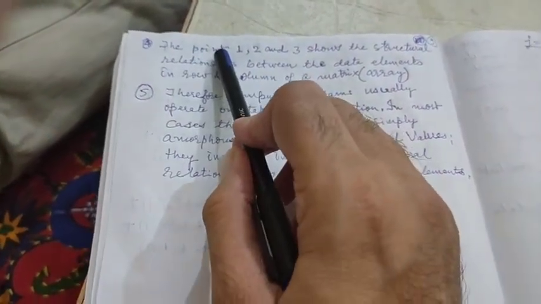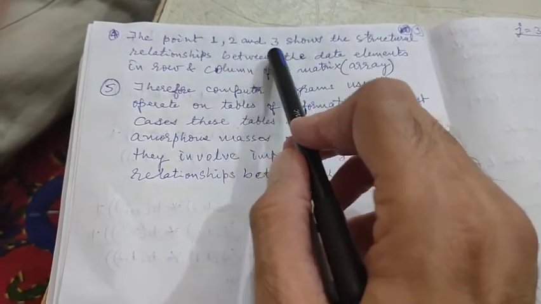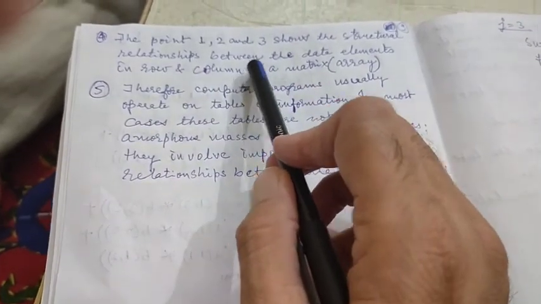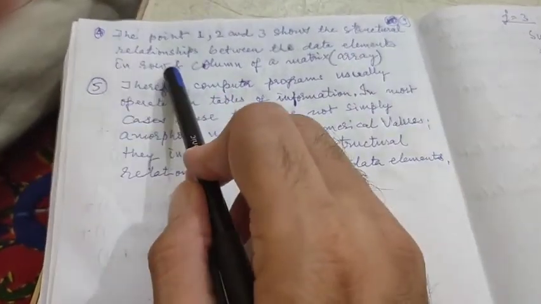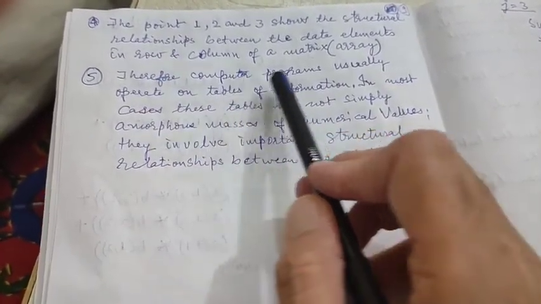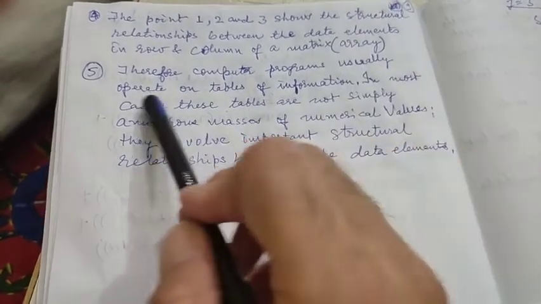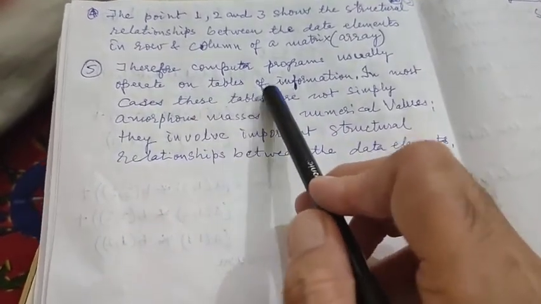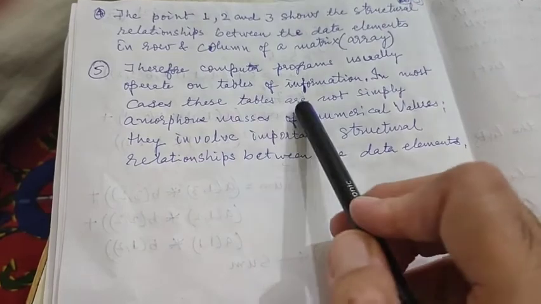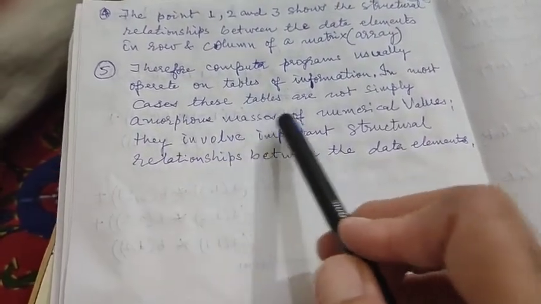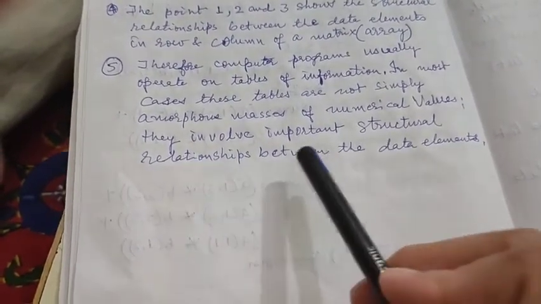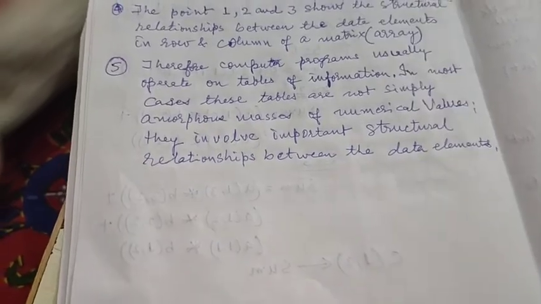The points 1, 2 and 3 show the structural relationship between the data elements in rows and columns of a matrix. Therefore, computer programs usually operate on tables of information. In most cases, these tables are not simply amorphous masses of numerical values. They involve important structural relationships between the data elements.